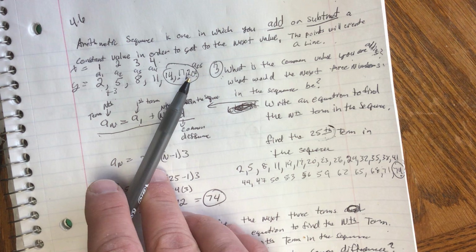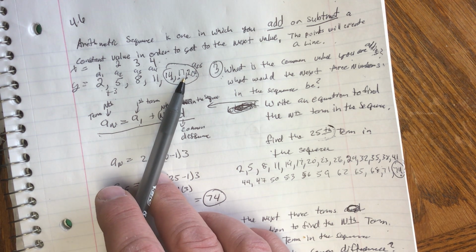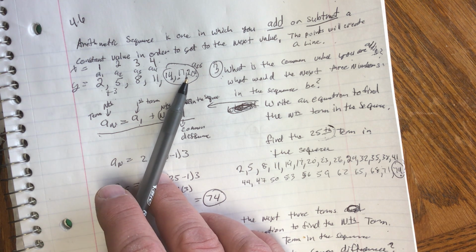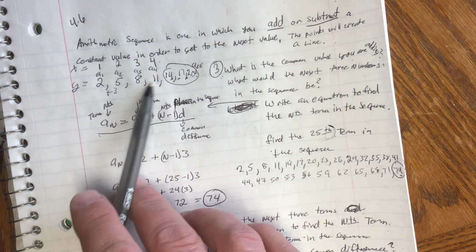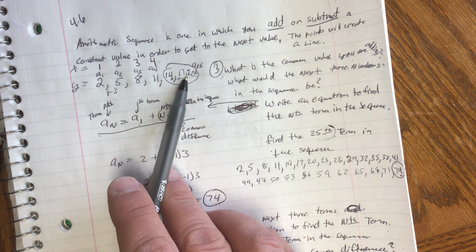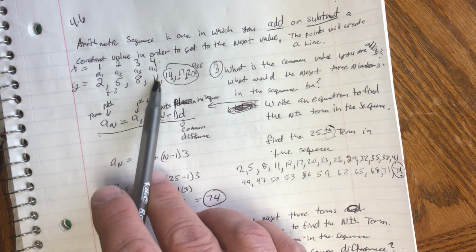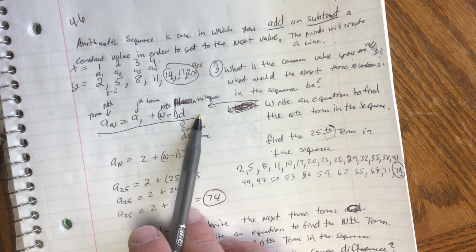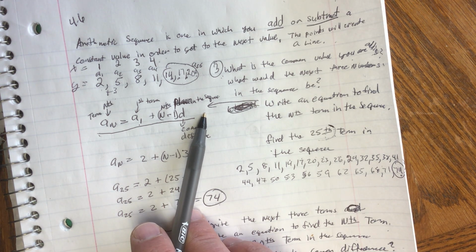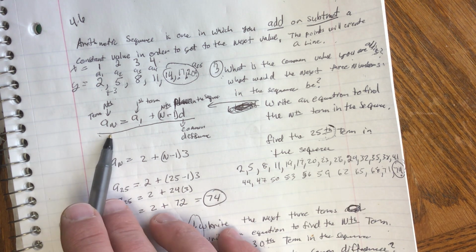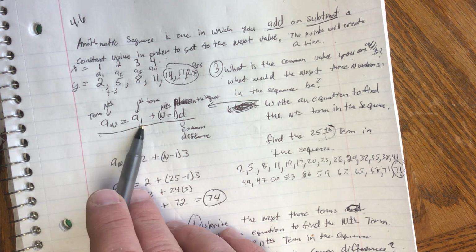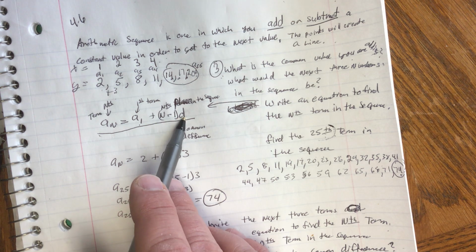Now, the big issue is why we might need an equation and what the equation would be telling us. What we need an equation for is to find terms clear out there, like the 25th term in this sequence. Remember, the fourth term is 11, but I want to go clear out there and find the 25th term. Well, we figured out an equation for this, and this is what needs to go in your notes. The equation is a sub n equals a sub 1 plus n minus 1 times d.